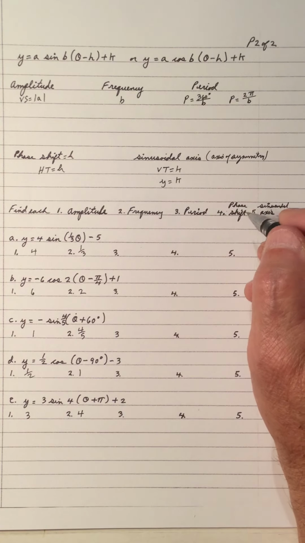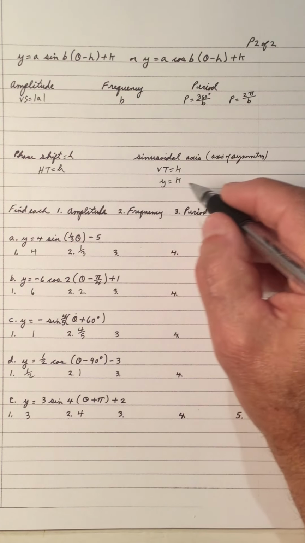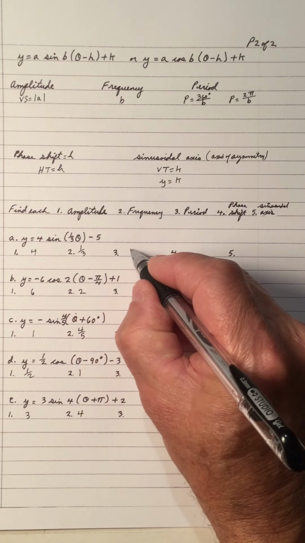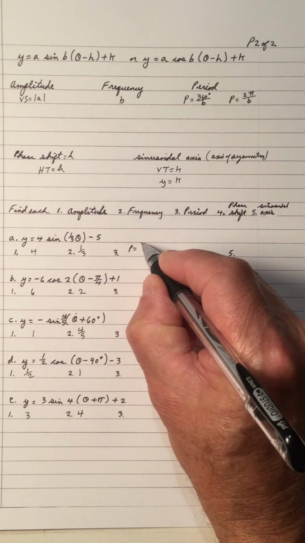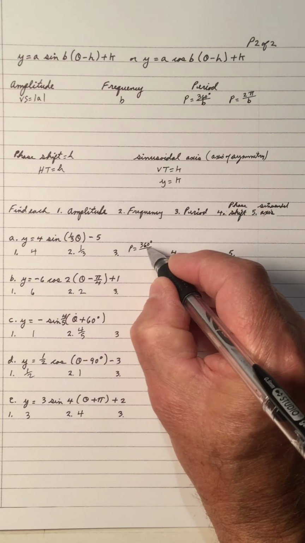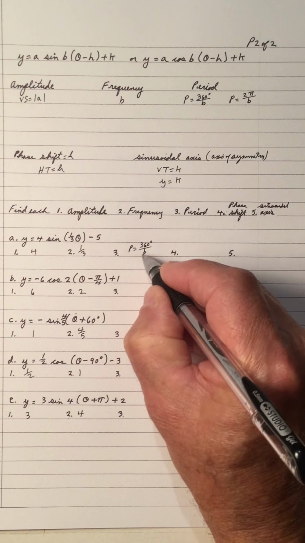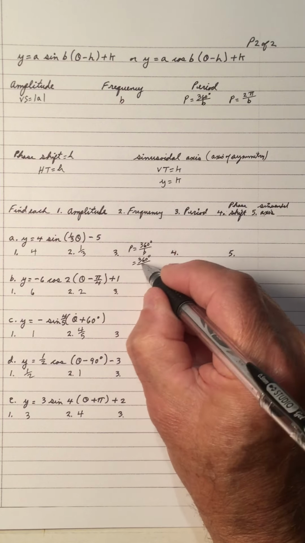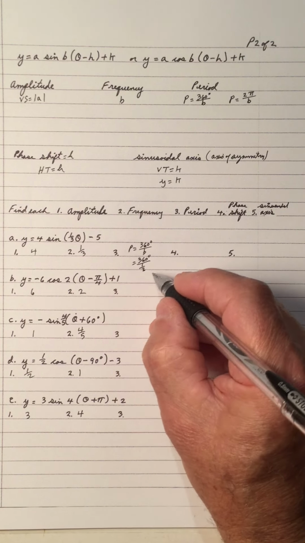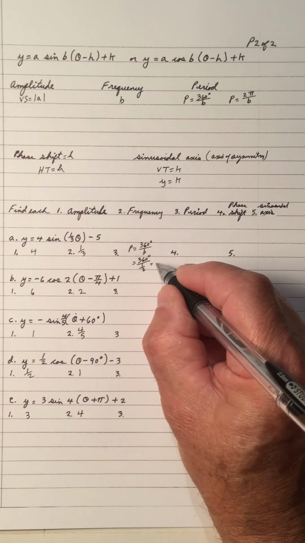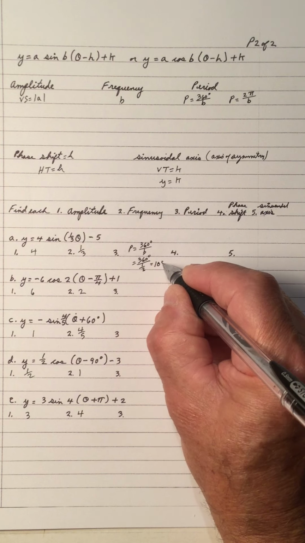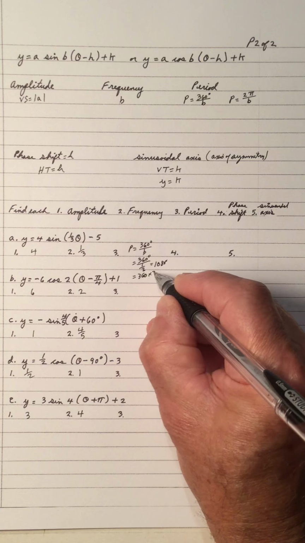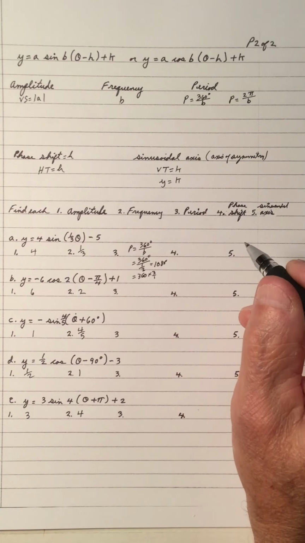And the period is right here. We don't have it marked, so we can say the period is in degrees, so P equals 360 over B, so that's 360. B is 1/3, so that's 360 times 3 over 1, so that's 1,080. 1,080 is the period.